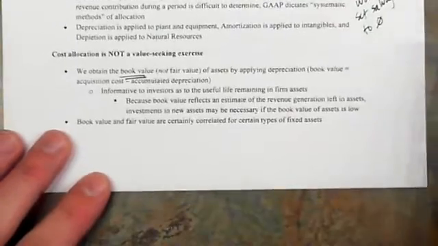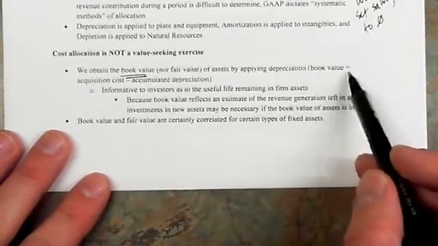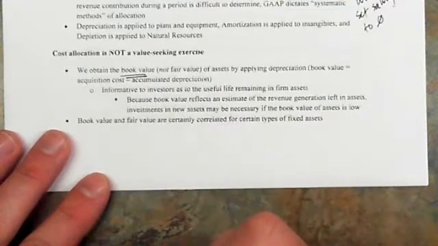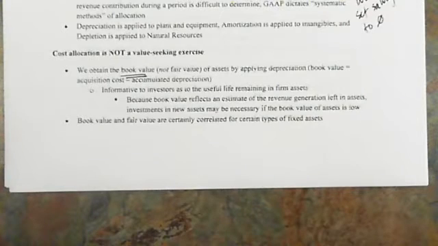And of course, I hope you have gotten in your head by now that the book value is going to equal the acquisition or historical cost less the accumulated depreciation of the asset. It's going to be informative to investors in assessing the useful life of firm assets. So for example, if your assets have a book value that's nearing zero or at zero, that indicates that the company believes that it can no longer generate revenues from these items because they've lived out their useful life and have accumulated depreciation to the point that their value is near zero.